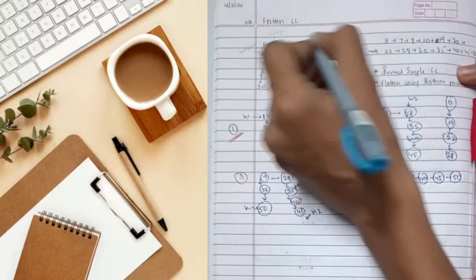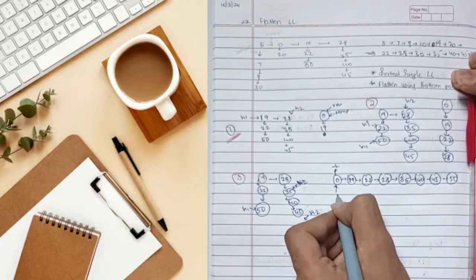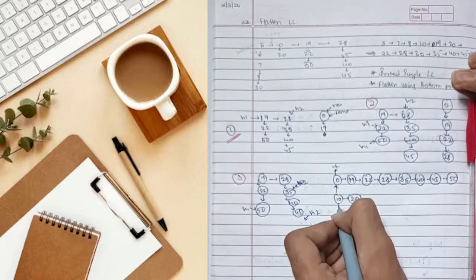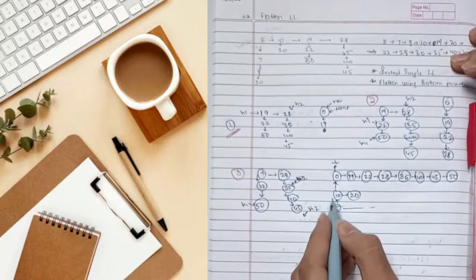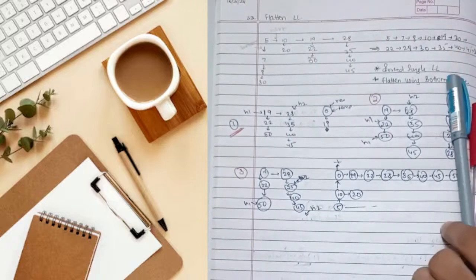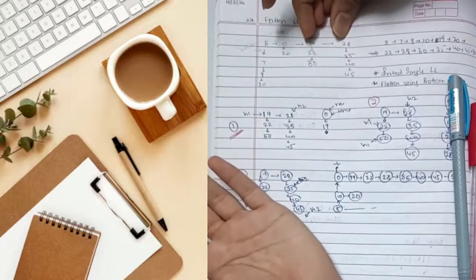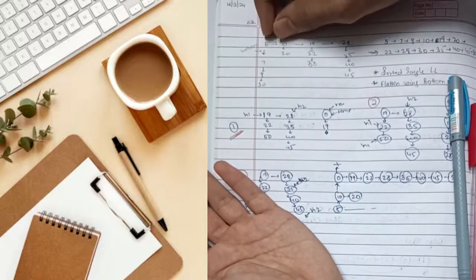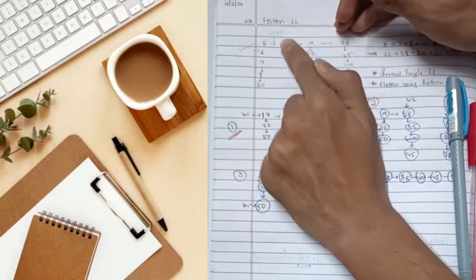After this, all these previous ones will get added. 10, then 20. 5 and all its nodes. So what is the thought process? We will add the last two elements and do merging, then return that part to the previous call.